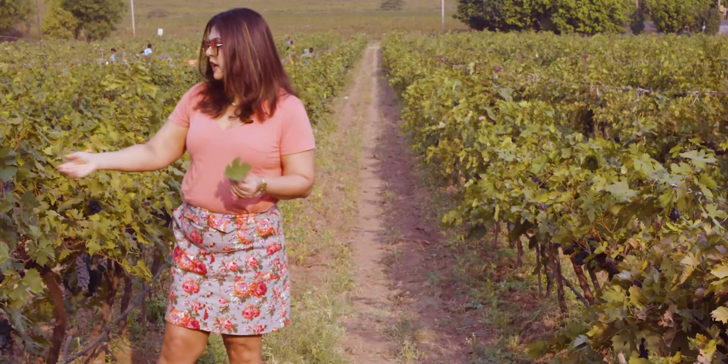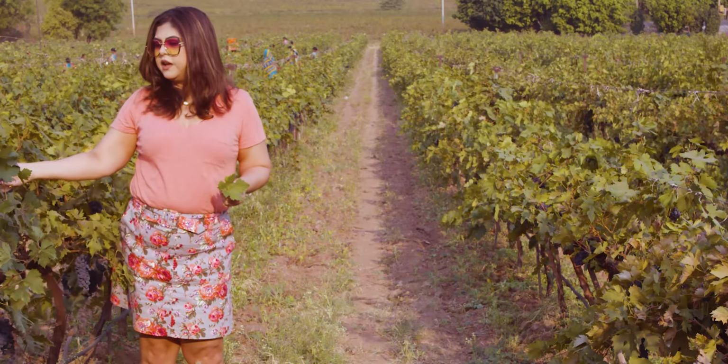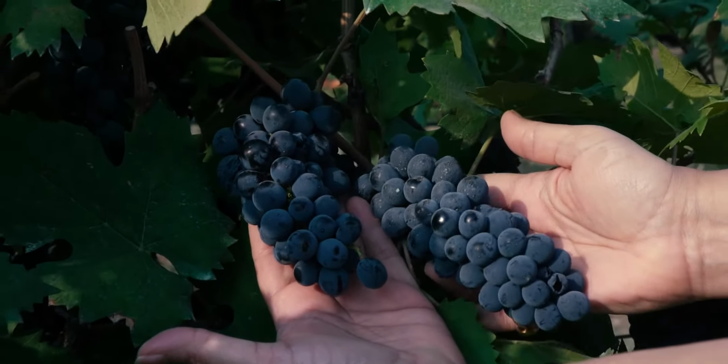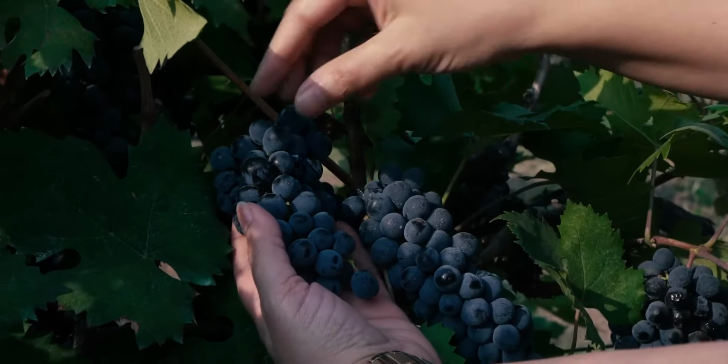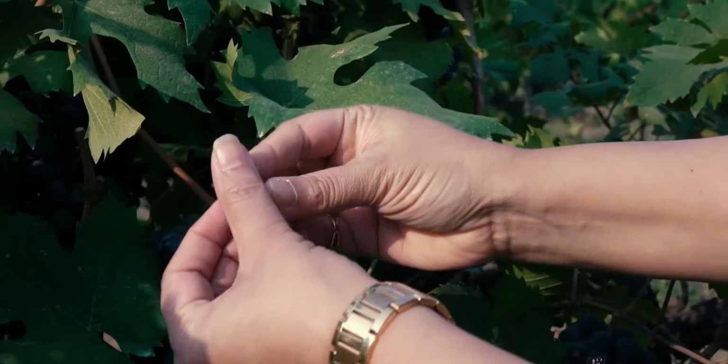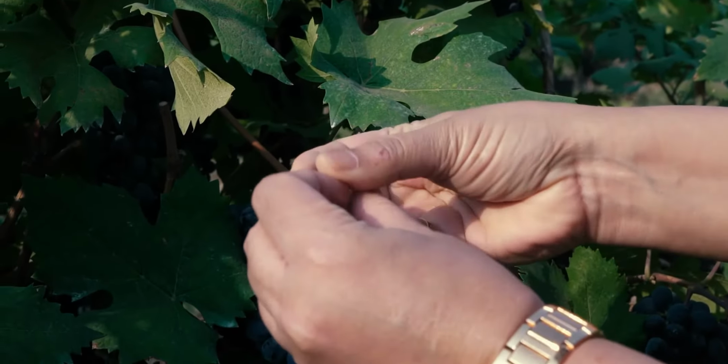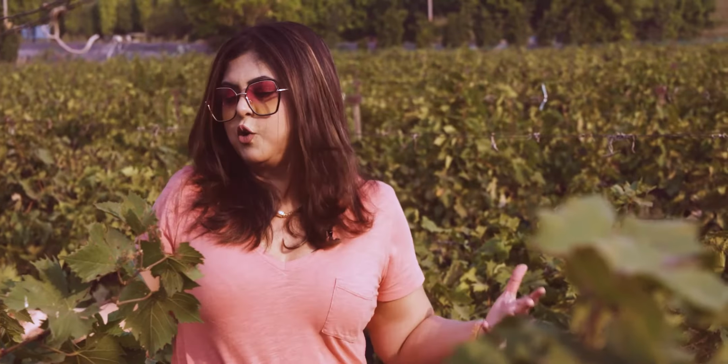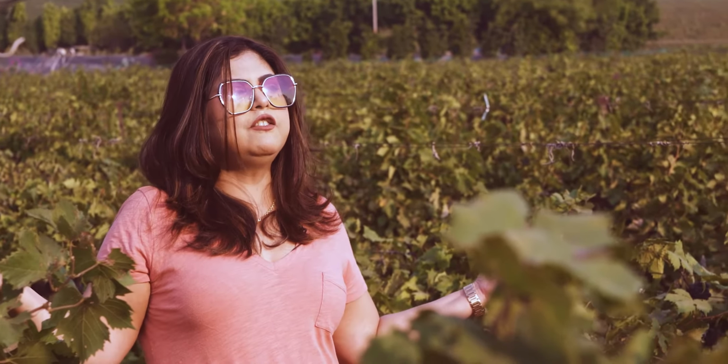And if I look at these clusters of Sangiovese right here, these are tight bunches of relatively tiny grapes, quite a compact bunch, but they look fully ripened and they look ready for harvest. So today is harvest day and we're gonna go and do a bit of harvest.